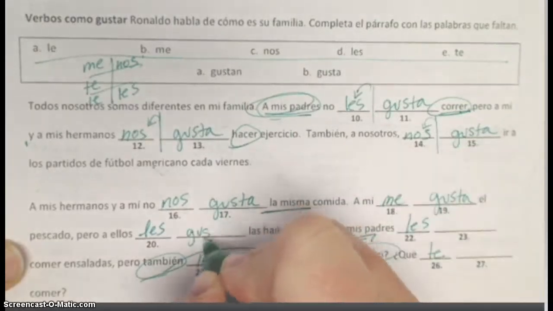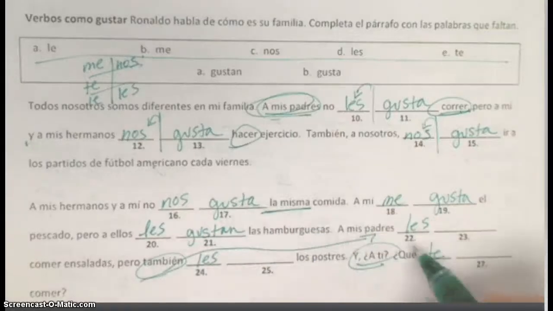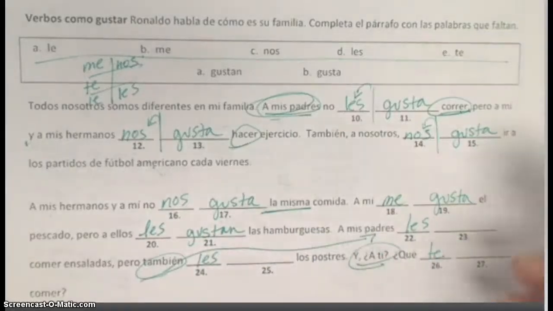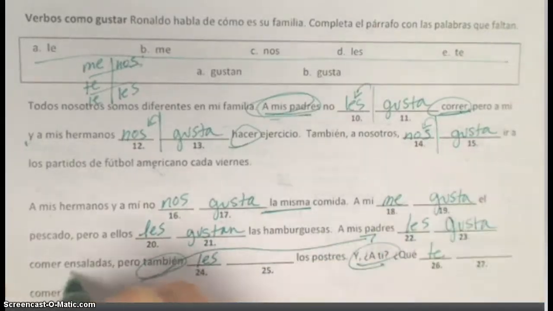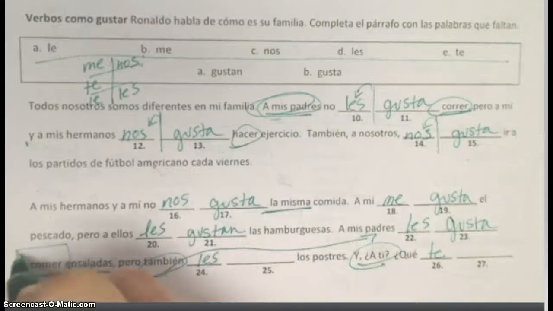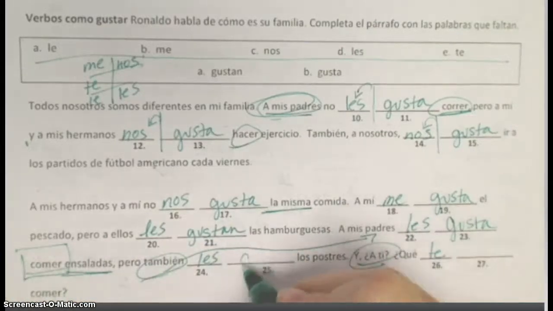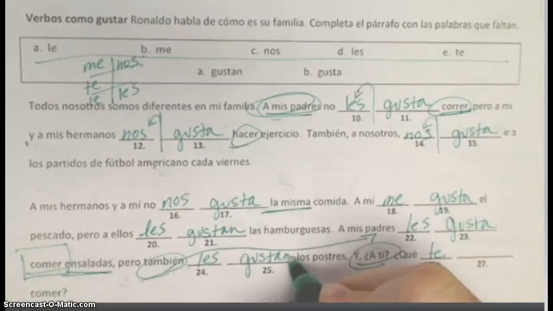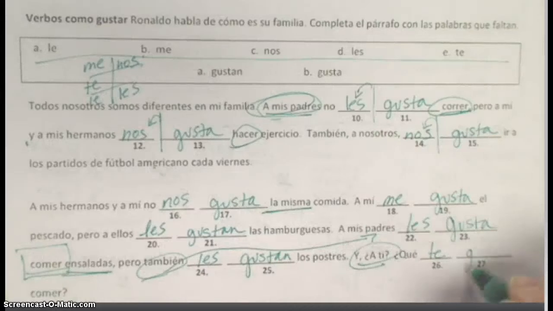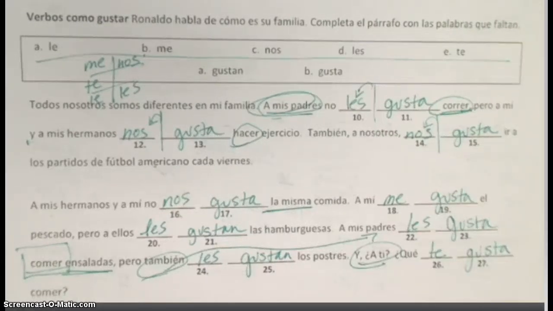Finally, gustan. Mis padres les gusta. Even though they like to eat salads, the thing that's right after the blank is an infinitive that is singular. Les gustan. And then what do you like to eat? So that's how that works.